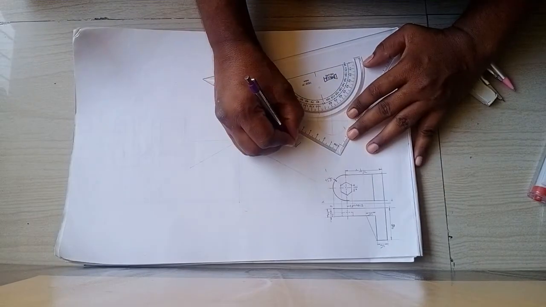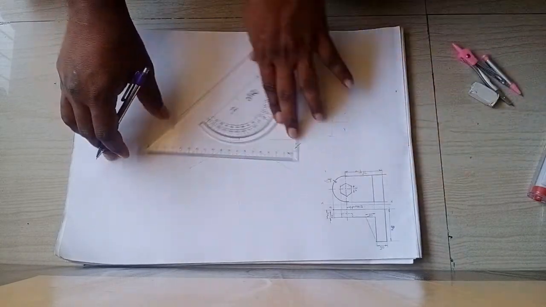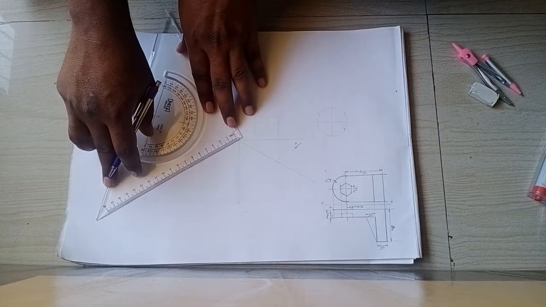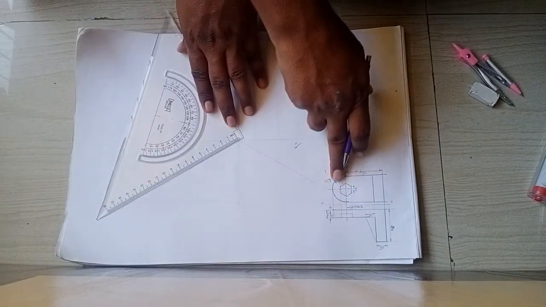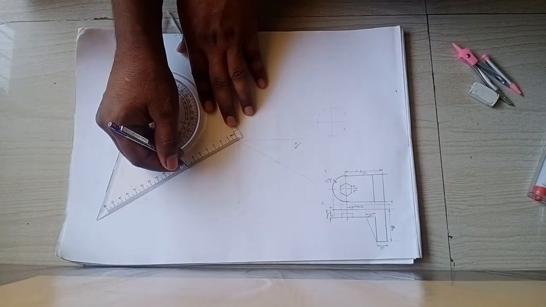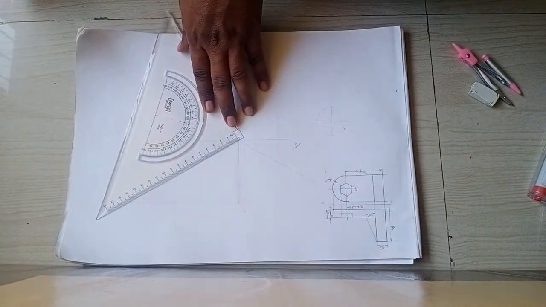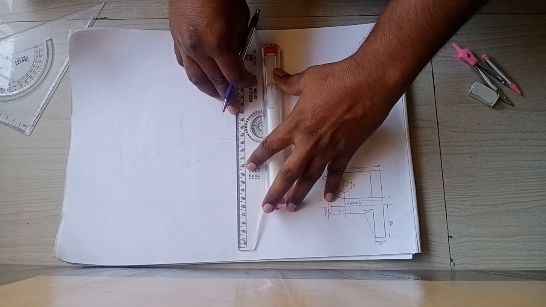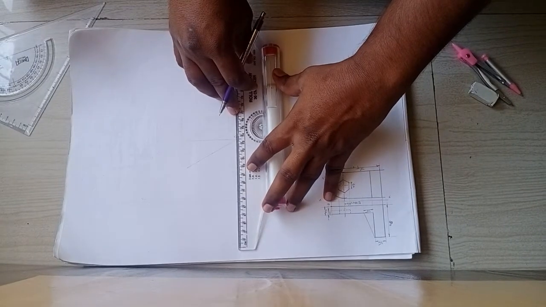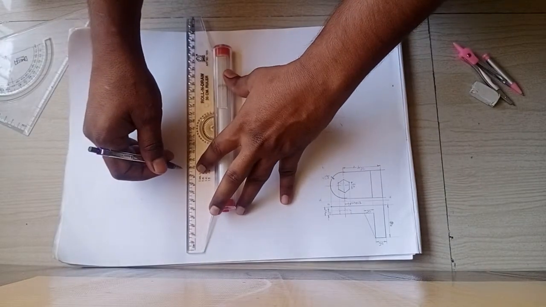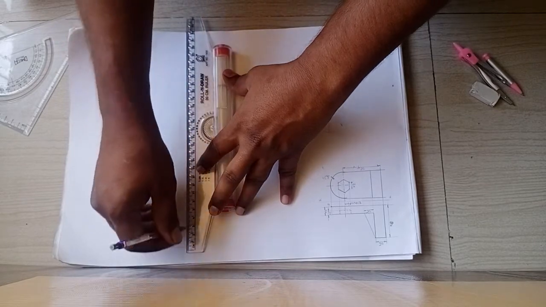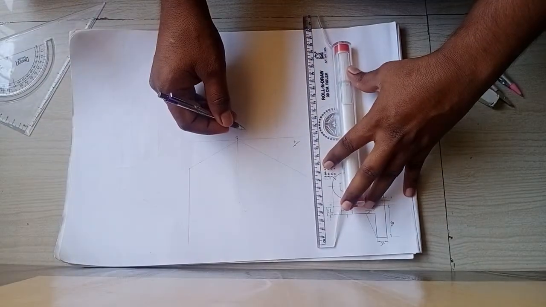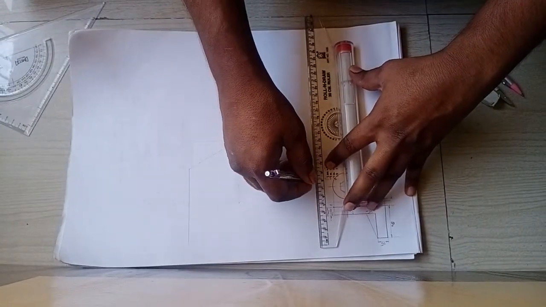So your front view will be in this direction. Opposite to this front view there is a side view, and the radius is given as 35, so the diameter will be 70. Okay, then we'll start. So with the help of roll and draw we project all the points. Okay, then this side also.